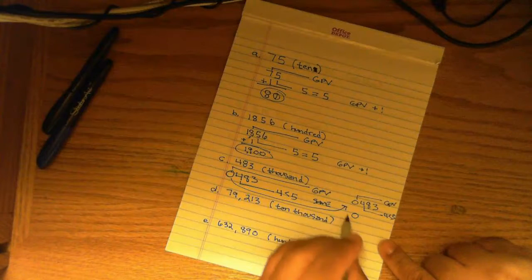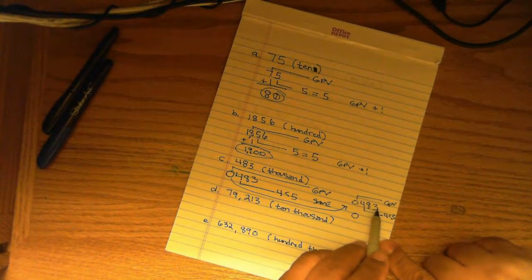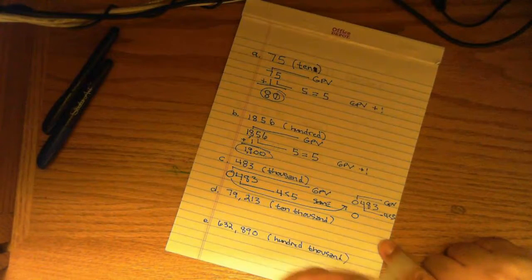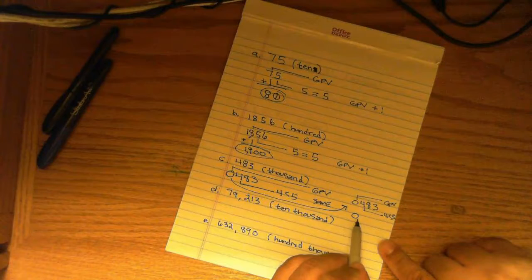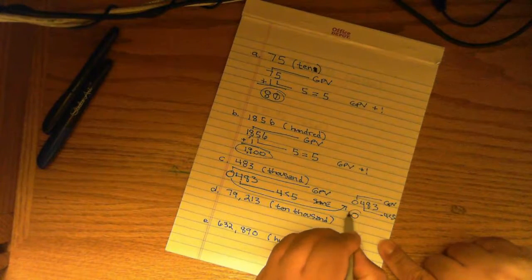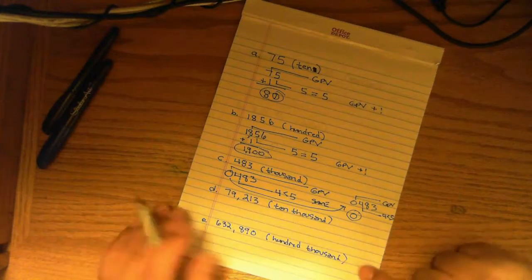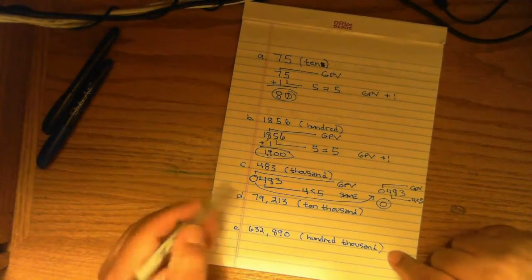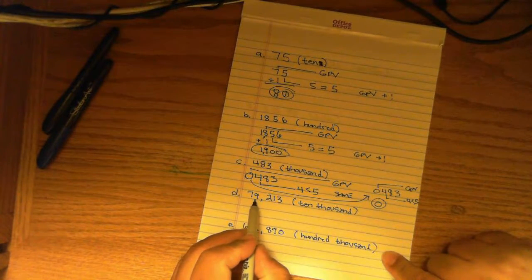So that would be 0, and then everything after the given place value is converted to 0. The rules don't change. So the answer to this problem is 0.